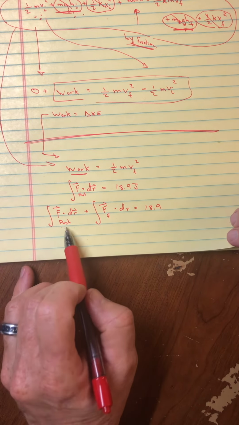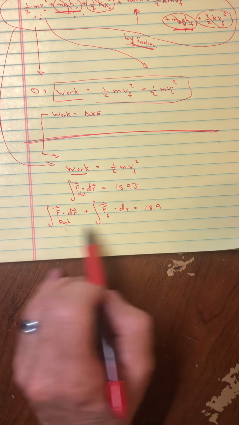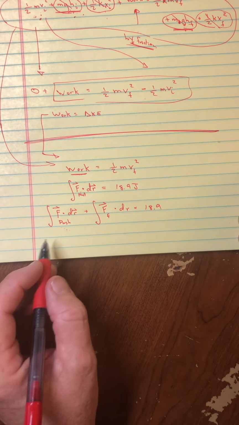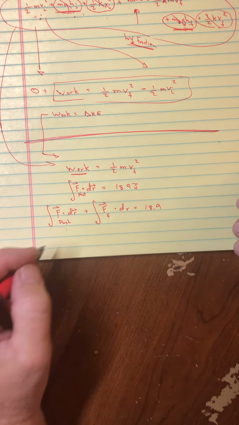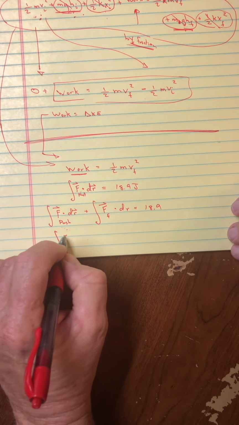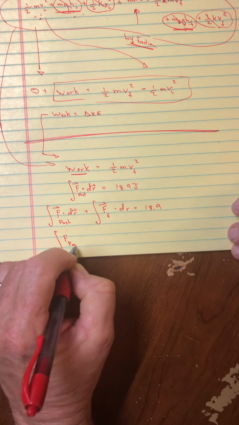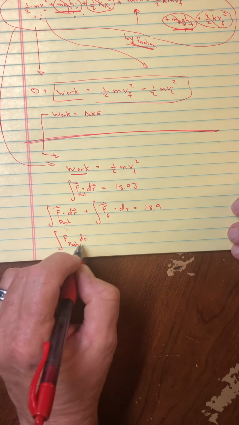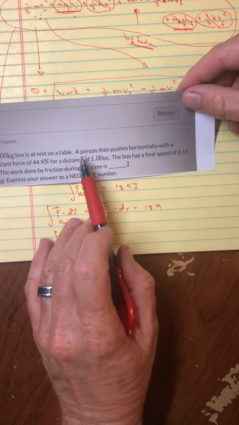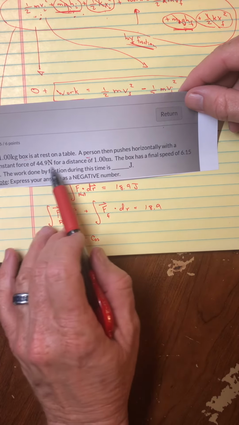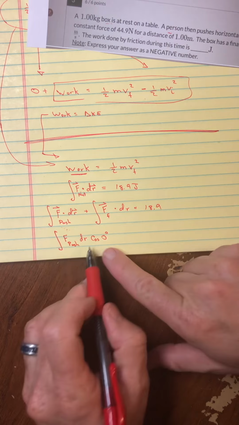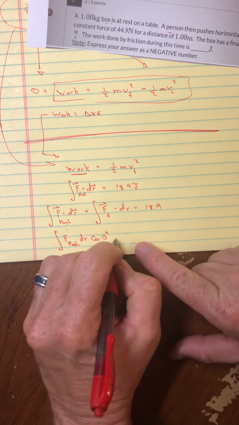And this one is pretty easy to do. Well, they're both kind of easy to do. They look hard because they're an integral, but when you have an integral that you have a constant, this just boils down, this dot product would be the magnitude of the push, integrated the distance traveled, and if you're pushing it in the direction it moves, if a person then pushes horizontally with a constant force a distance of 1 meter, when you do this dot product, you get cosine of 0 degrees.